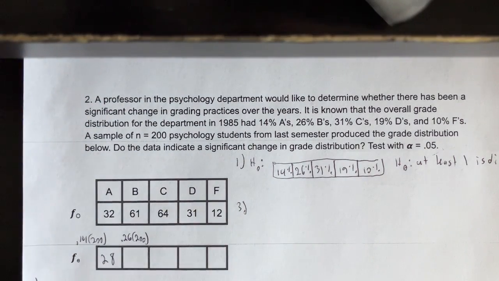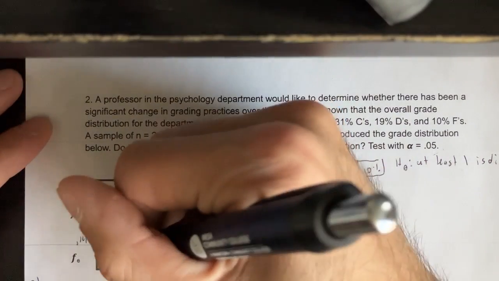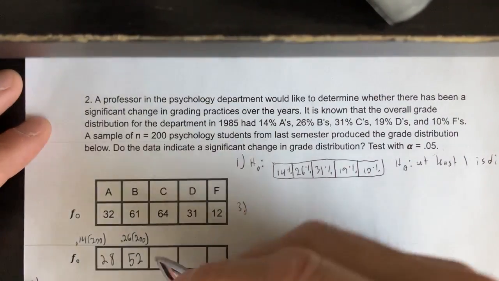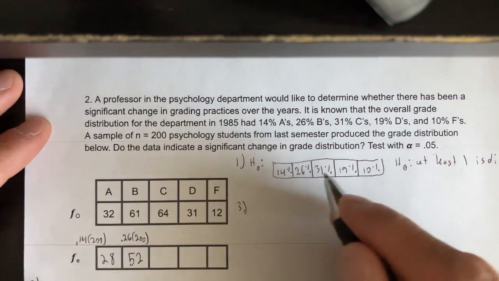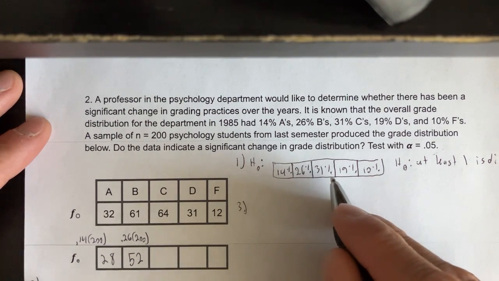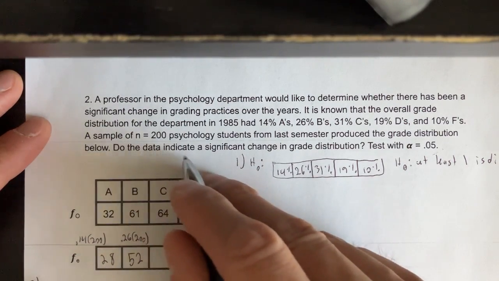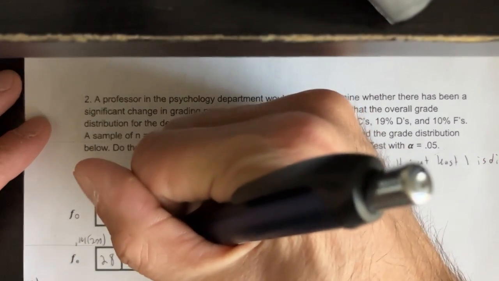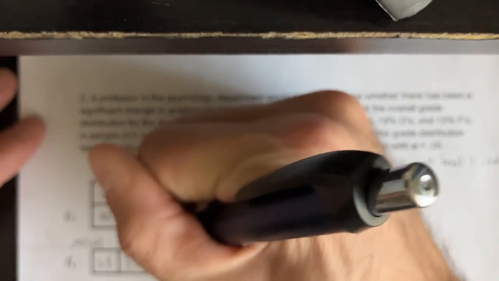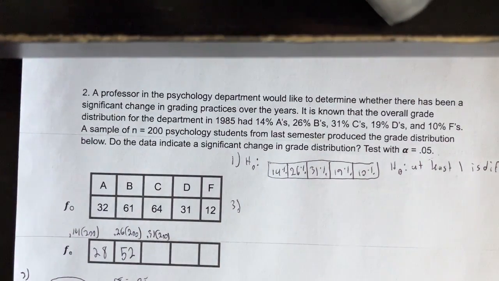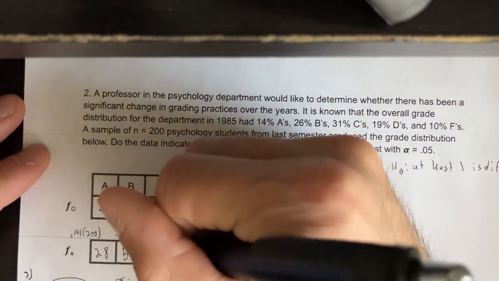If you type that into your calculator, you get 52. And then this third box similarly is 31%. So 31% of 200 is 0.31 times 200, which is 62.